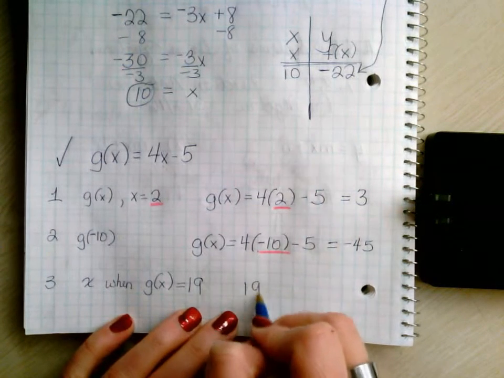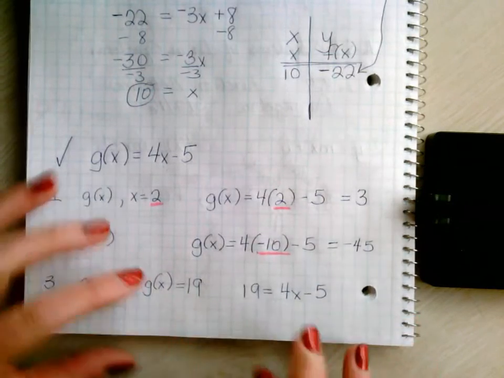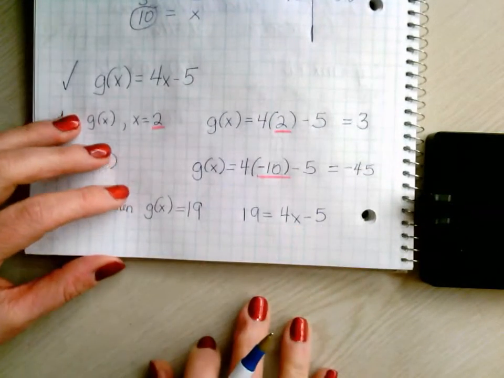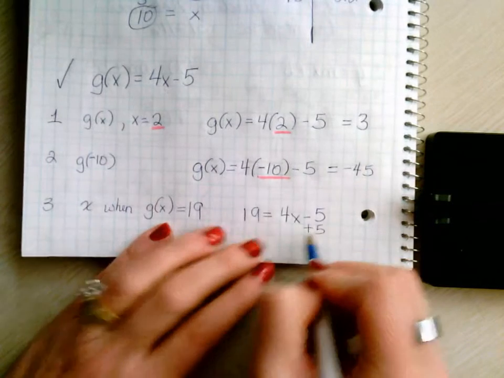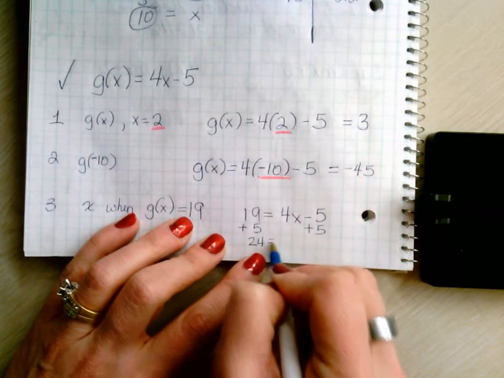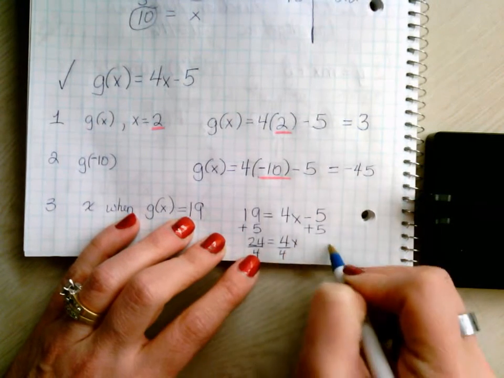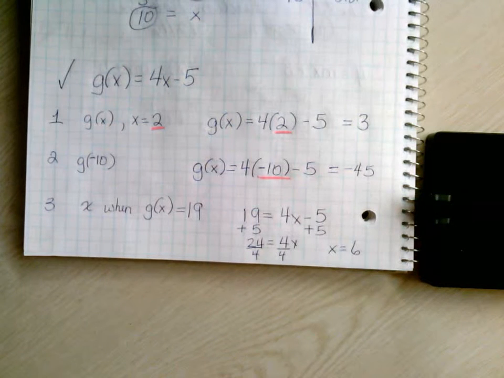Okay, so 19 equals 4x minus 5. We're going to add 5. 24. Sorry, I'm crushing it here into the bottom. x is equal to 6.